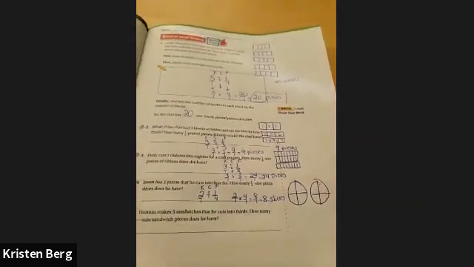Some of you like your visuals, which is fine. Here's pizzas. You're going to cut them up into fourths. And then you can just see how many fourths that is. So here's 4 slices over here, 5, 6, 7, 8. It's just another way as well to answer that question.